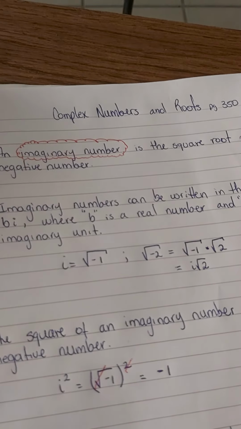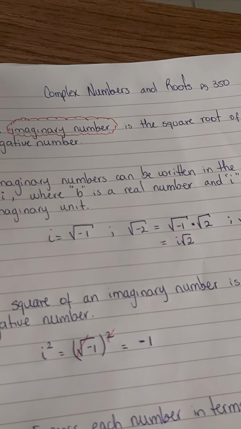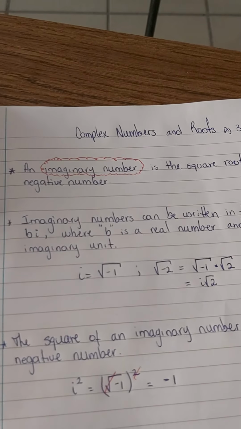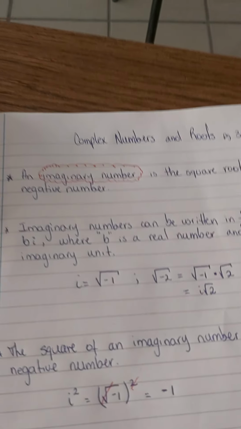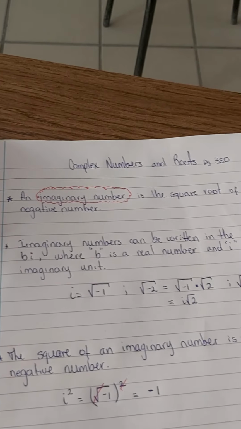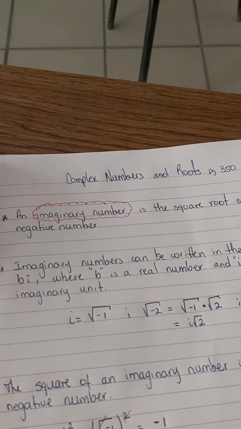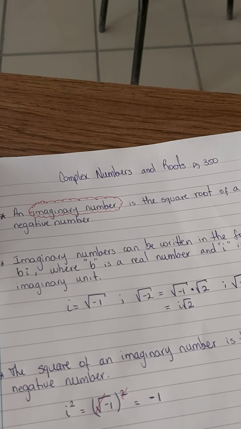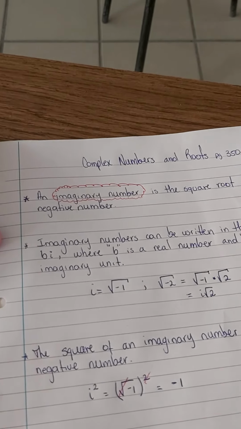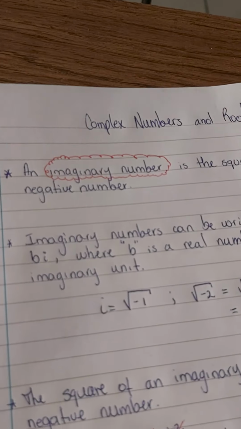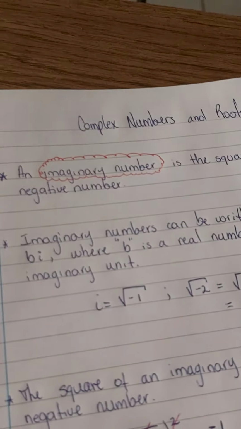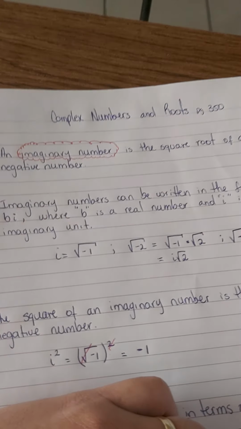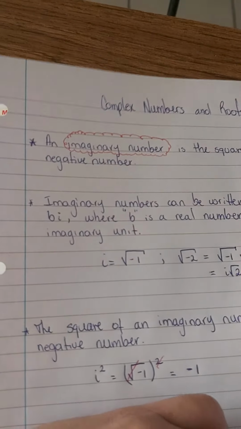For example, square root of -4, there is no number that multiplied by itself is going to be equal to -4. Okay, for example, 2 times 2 equals 4. -2 times -2 equals +4. So there's no such number that multiplied by itself is equal to -4. Therefore, this is why imaginary numbers were invented. Okay, so imaginary number is the square root of a negative number.